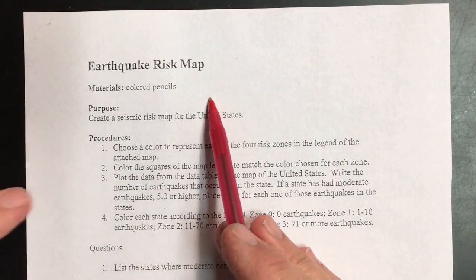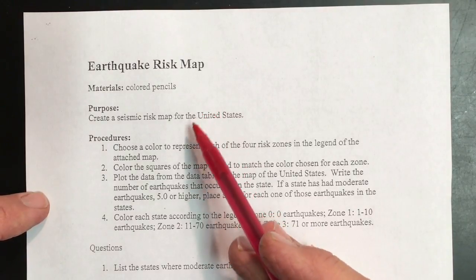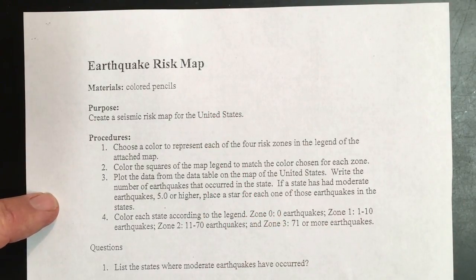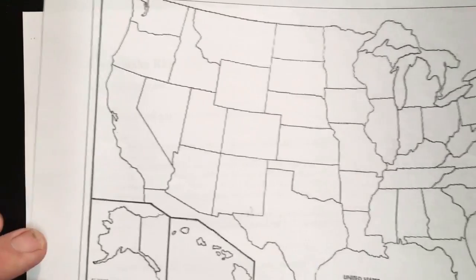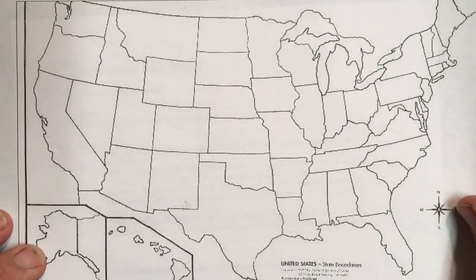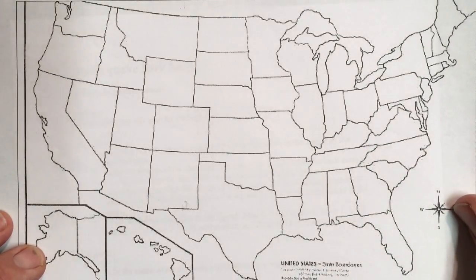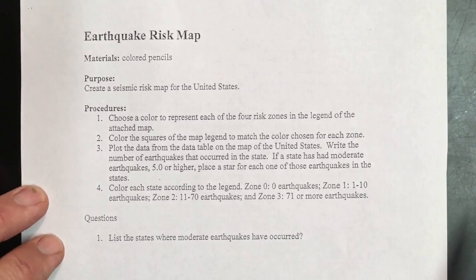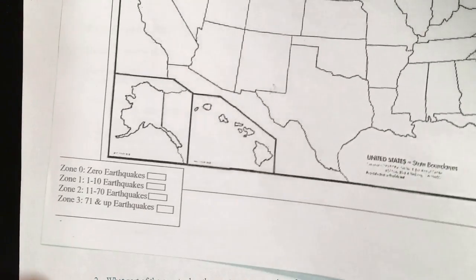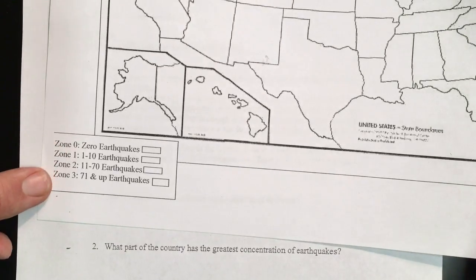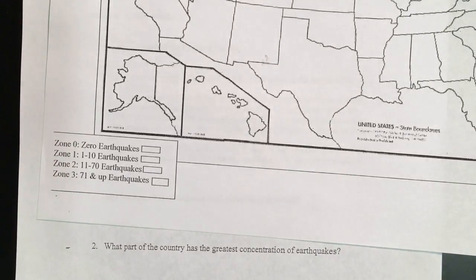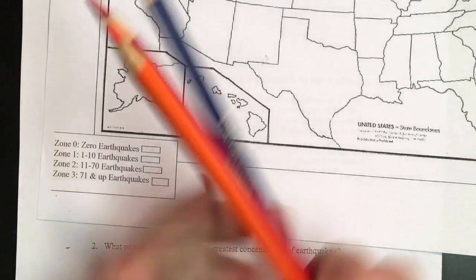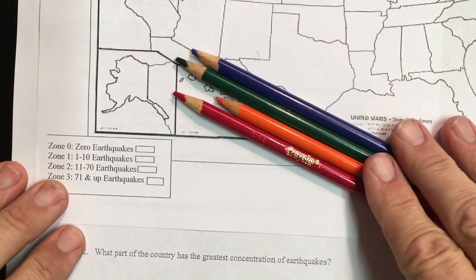Earthquake risk map activity. For this activity, you're going to color a map of the United States and color code it for the number of earthquakes that it has in each state. It says here for the procedures, you're going to choose a color to represent each of the 4 risk. So if you go to the map, you'll see there's 4 different types of zones.